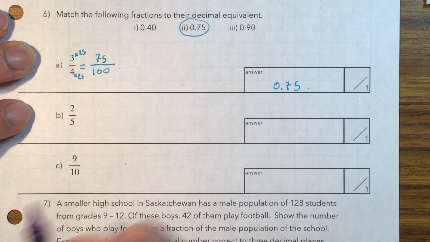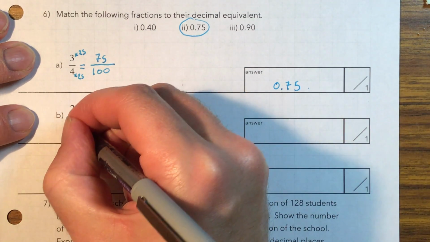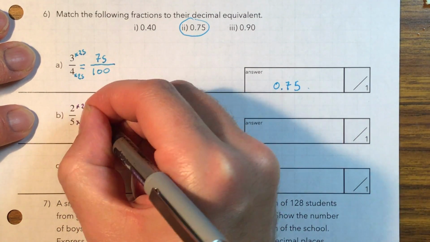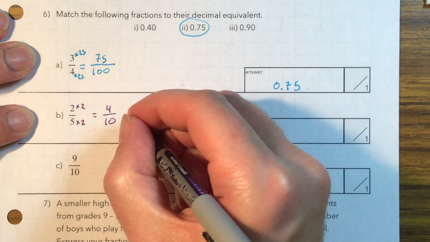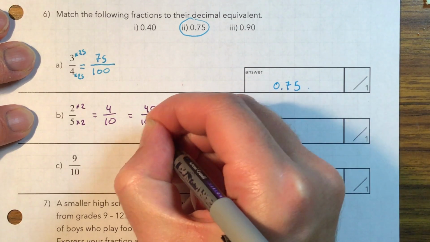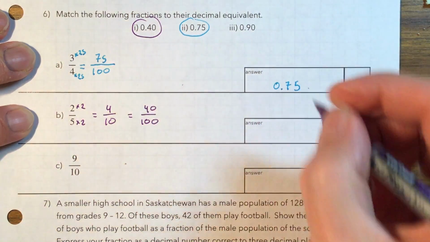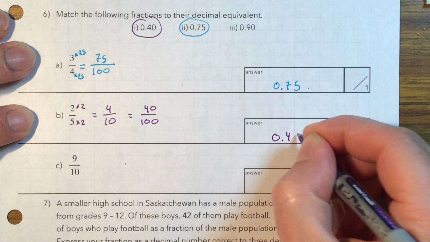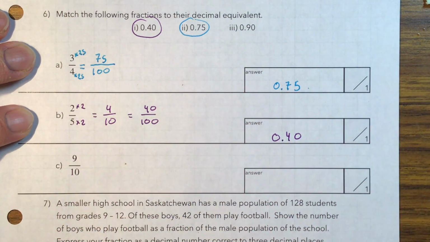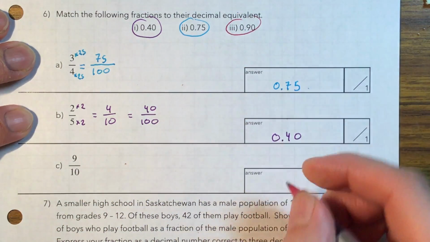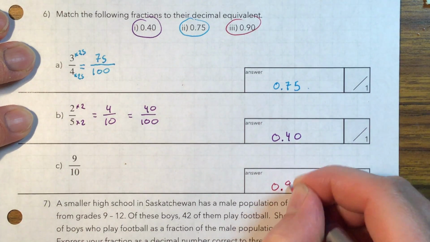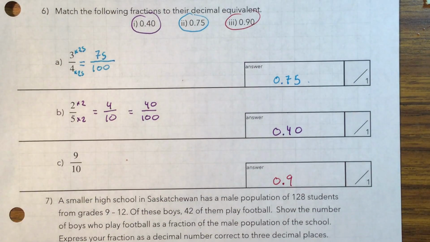2 over 5, we can turn it into something over 10. Times it by 2 on the top and the bottom to get 4 over 10. 4 over 10 is the same thing as 40 over 100, which is the same as this guy, 0.40. Now that means that obviously 9 out of 10 is 0.9, which is this guy right here, 0.9. There's the answer for number 6.